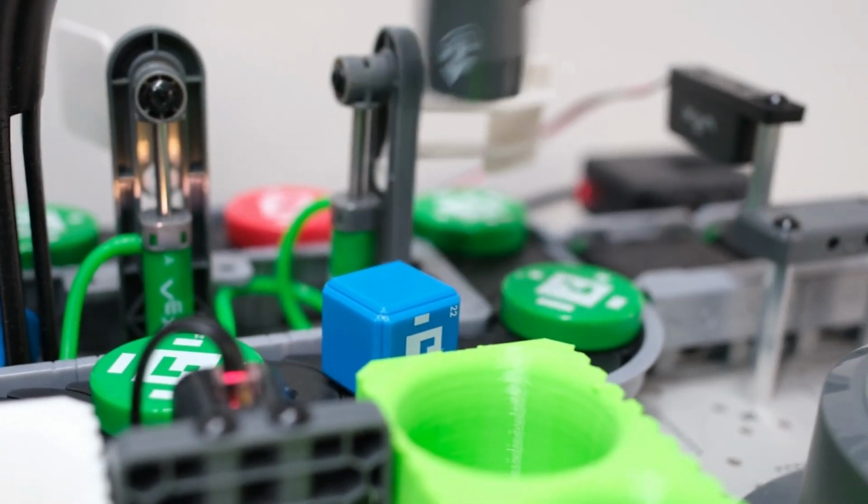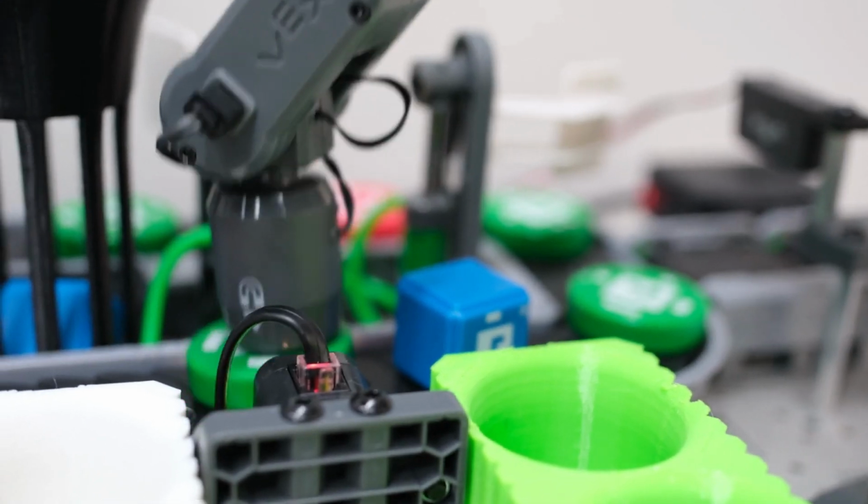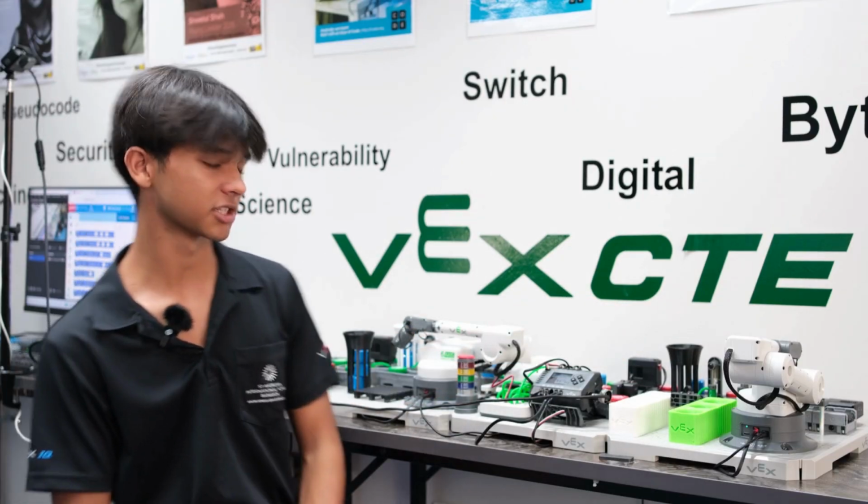So I was first introduced to this project by Mr. Rob, and the aim of this project was to teach students how automation worked in the real world. So this was done by using robot arms, conveyors, and pneumatics, which is what you'd see in the real world and in a factory.